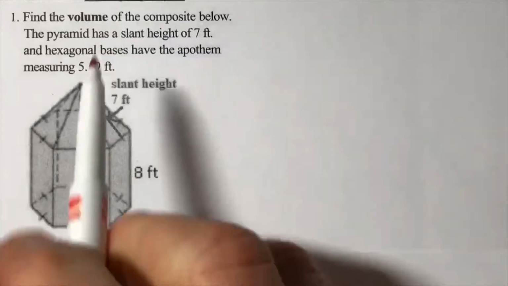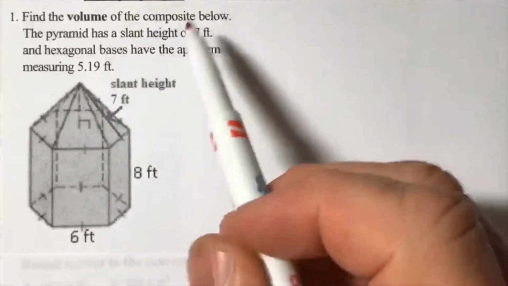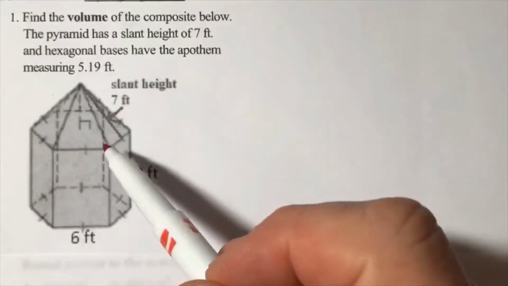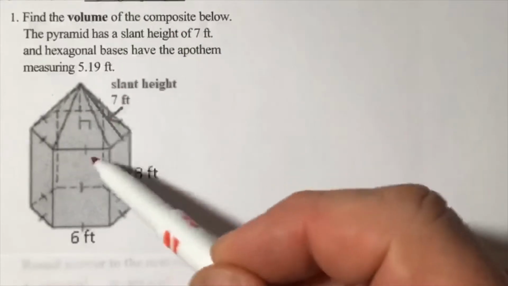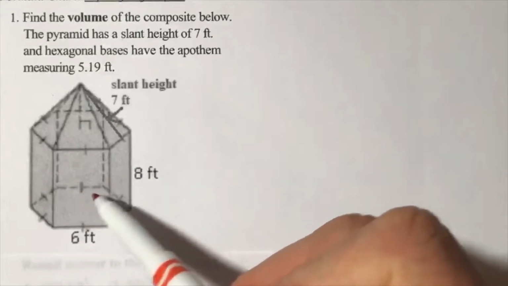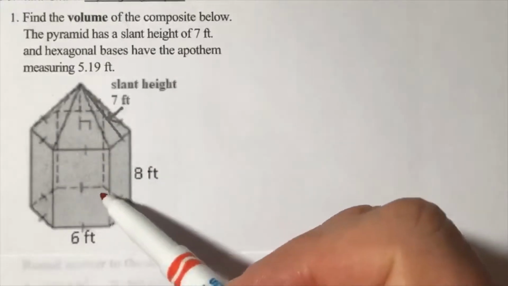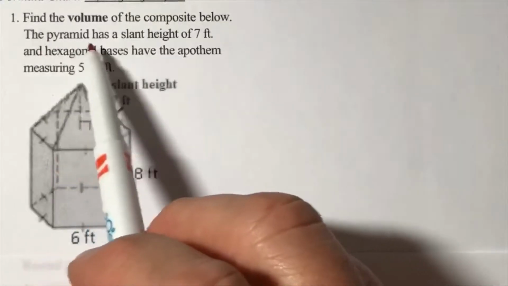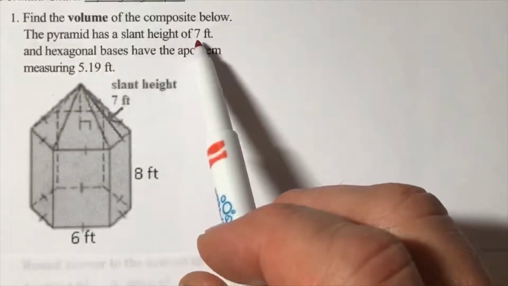We want to find the volume of the composite below. So a composite figure is two or more 3D figures combined to make one. As you can see, this composite consists of a prism and a pyramid. And in the reading it says that the pyramid has a slant height of 7 feet.